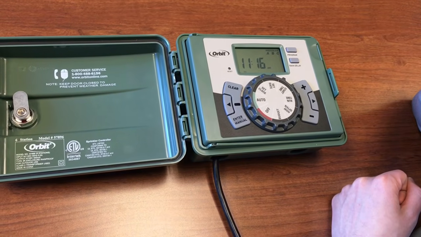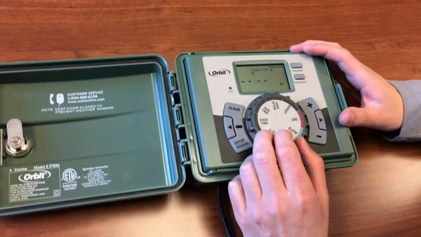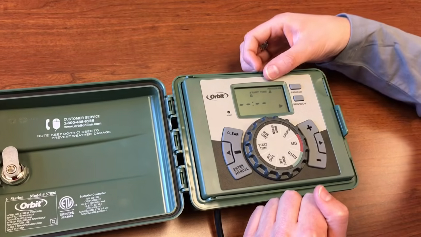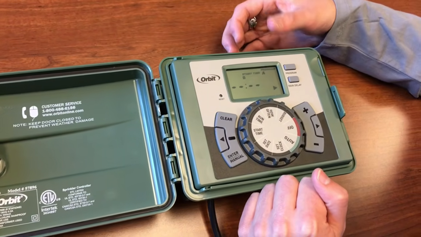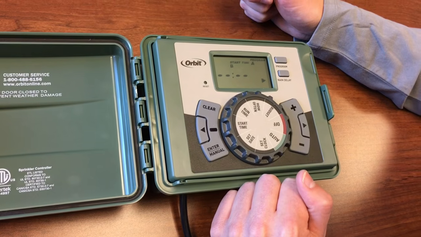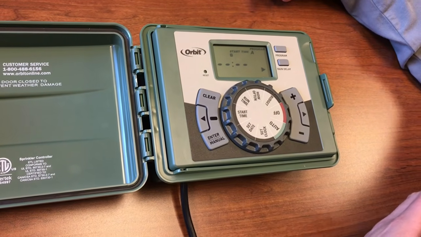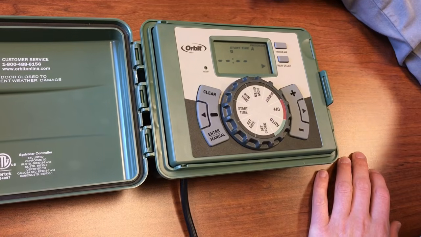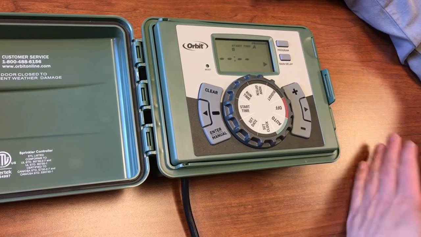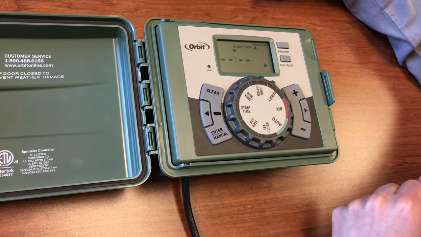So let's give an example here. We're going to start with program A on this. Again, these timers have 3 programs. Each program can have up to 4 start times, and then you can give it run times of up to every day, or up to intervals of up to once every 30 days. You can do run times from 1 minute to 240 minutes. So there's a lot of flexibility in the timer.